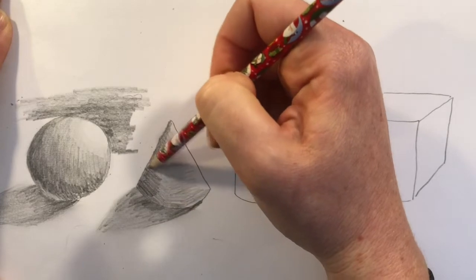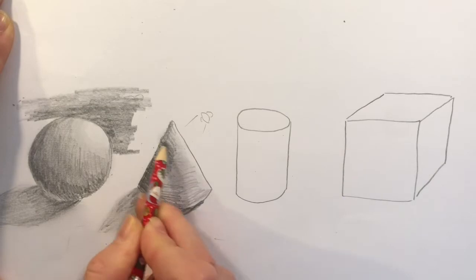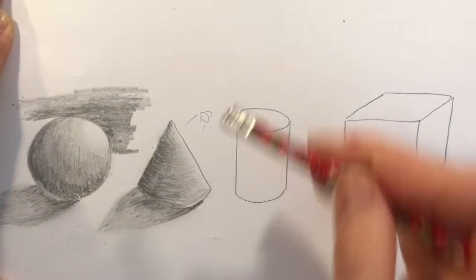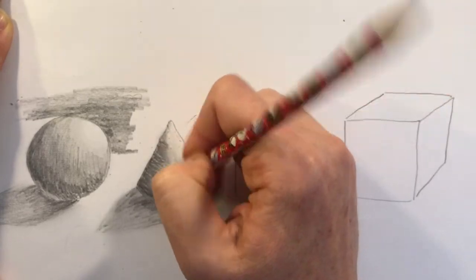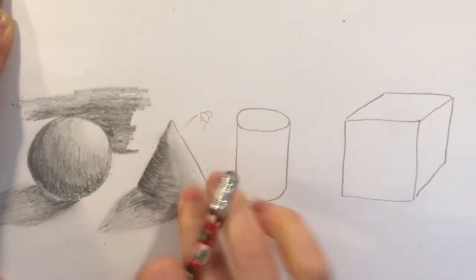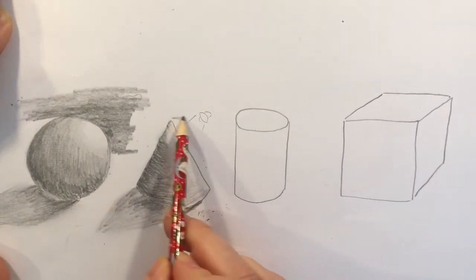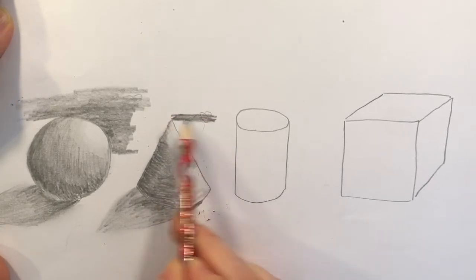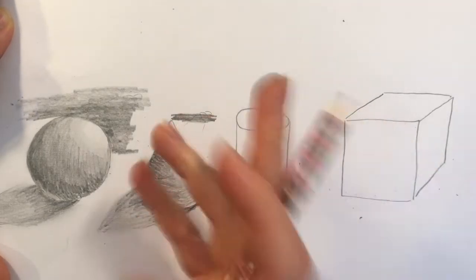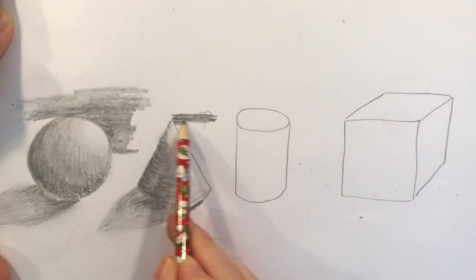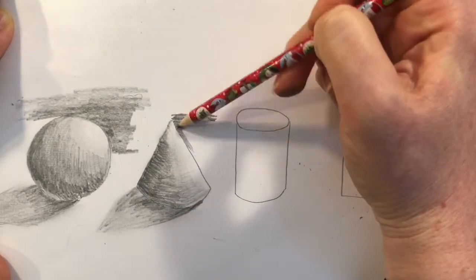Adding a little darker value here. And then I'm going to use my eraser to erase that highlight a little bit. Erase out some of that value. And just like I did with the sphere, I'm going to add in a little bit of value into the background, because we don't really ever see outlines when we look at forms. We just see the value of what's behind it with the value of the actual object.